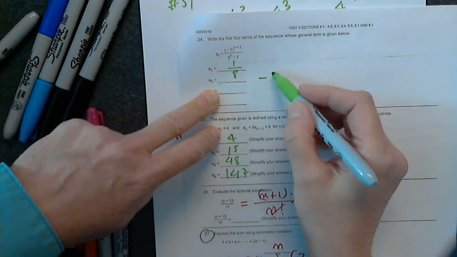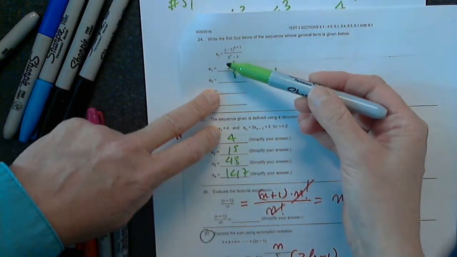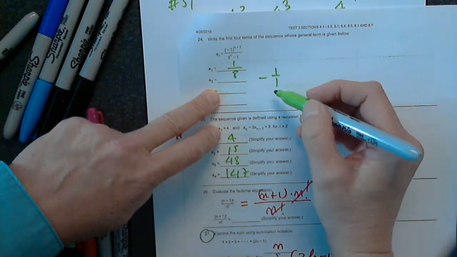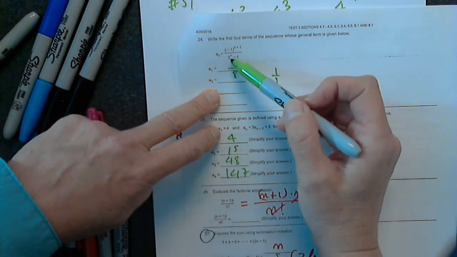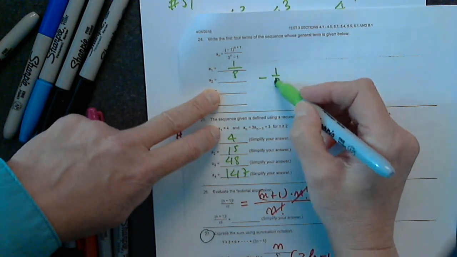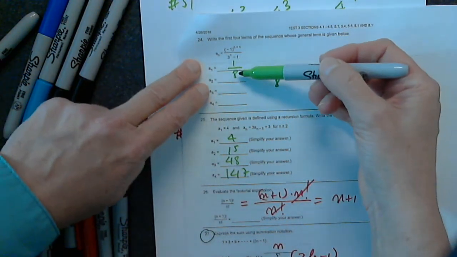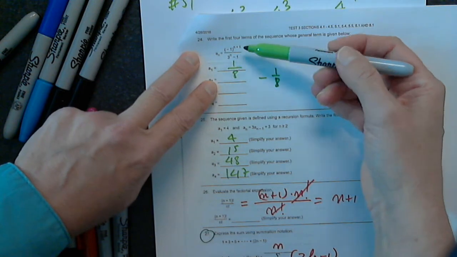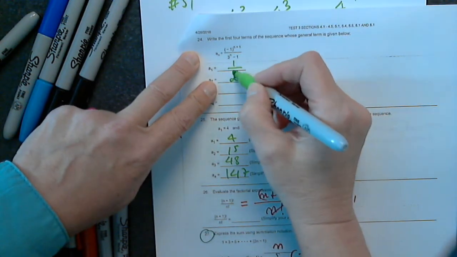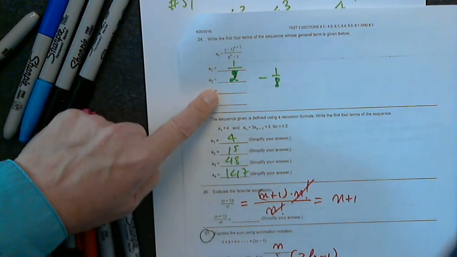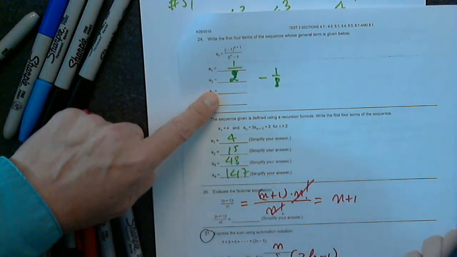Negative 1 to the third power is negative 1. And 3 squared is 9. 9 minus 1 is 8. Was the first one 8? No. How did I get that? It was 1. So 3 minus 1 is 2. Sorry. So the first term is 1 over 2, and the second one is negative 1 over 8.